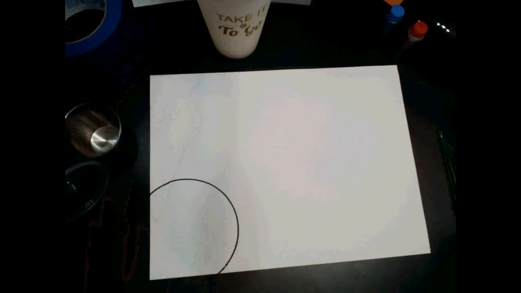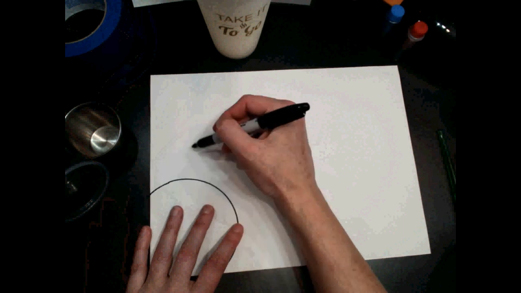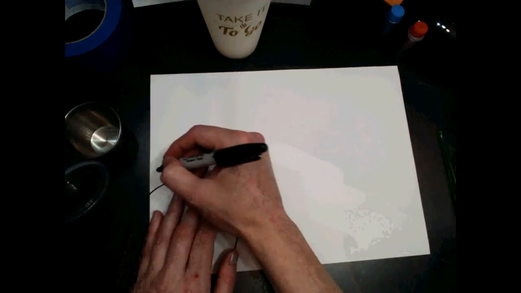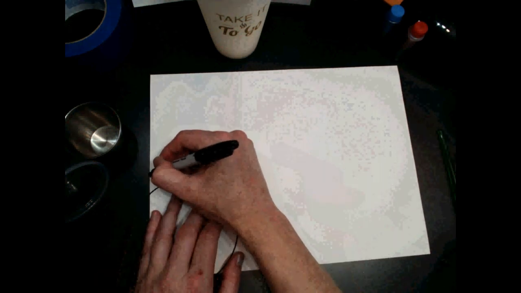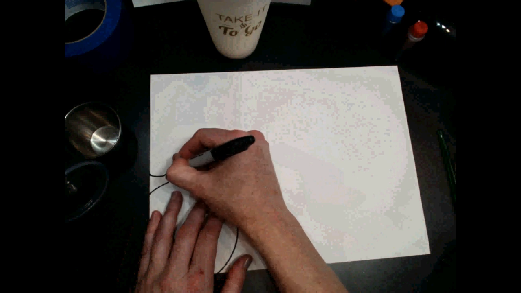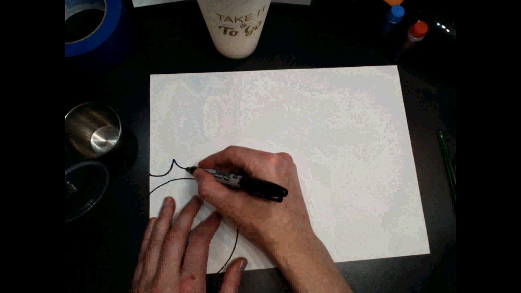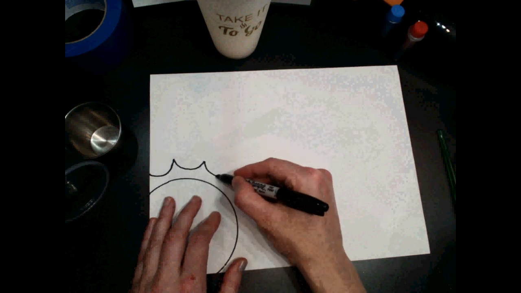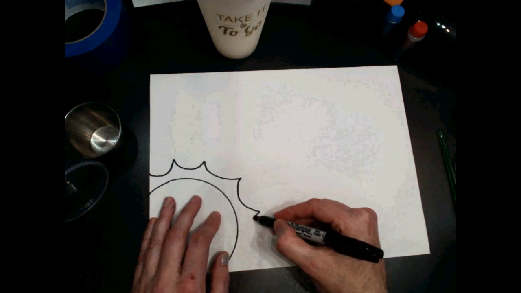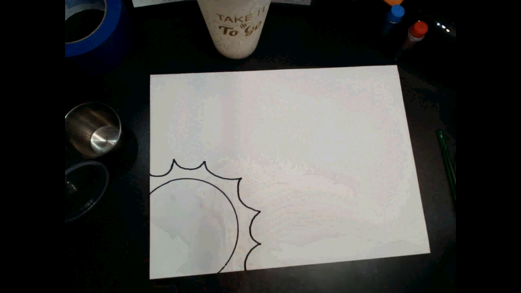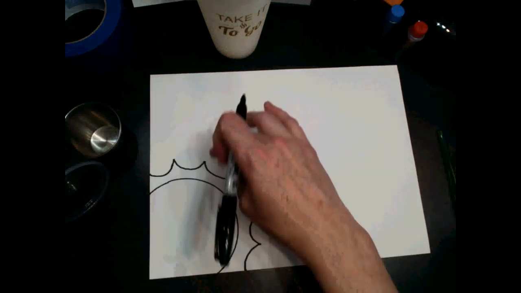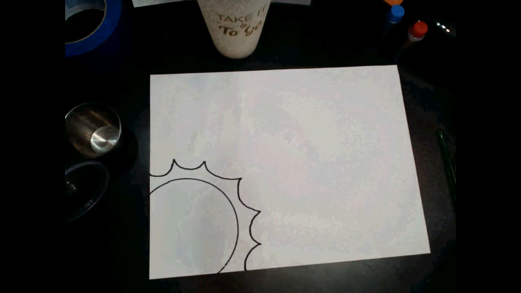Now to make my sun look really cool, I'm going to do some lines coming out of it like it's the rays of the sun. So I'm going to do a letter U that's really wide. And I'm going to keep doing that all the way around. These are kind of like ocean waves. So all the way around. So there's my sun with my rays coming off of it.